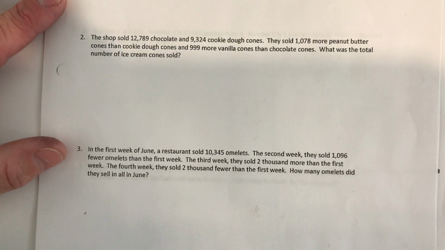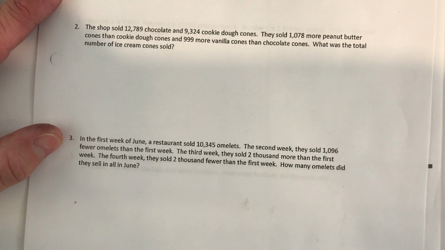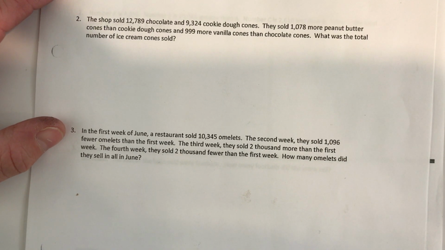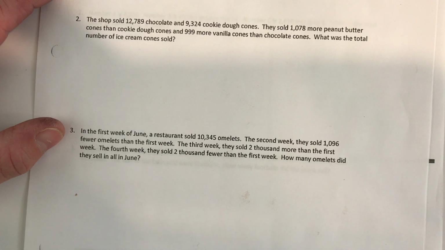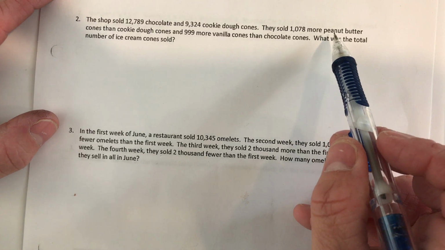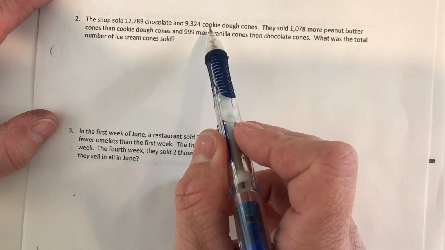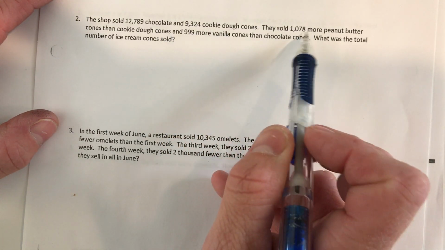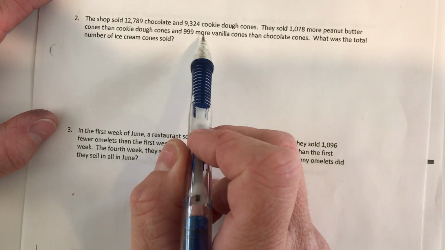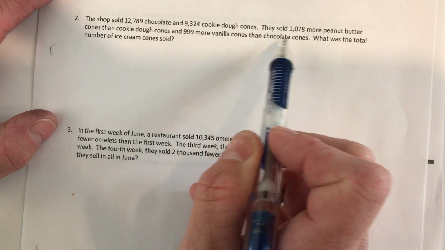So we have an ice cream shop here. The shop sold 12,789 chocolate, 9,324 cookie dough cones. They sold 1,078 more peanut butter cones than cookie dough. So look at what they're comparing. They're comparing peanut butter to cookie dough. So I'm going to make sure cookie dough, CD, goes with PB, and 999 more vanilla than chocolate.